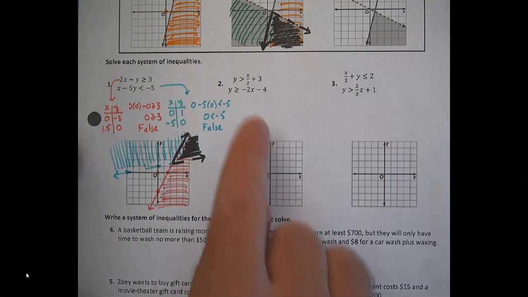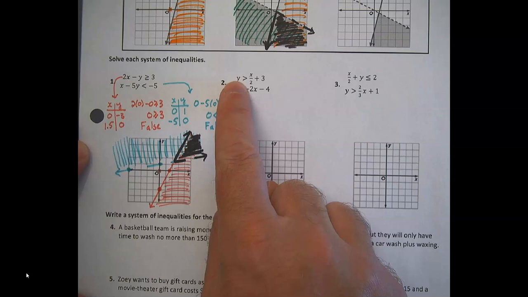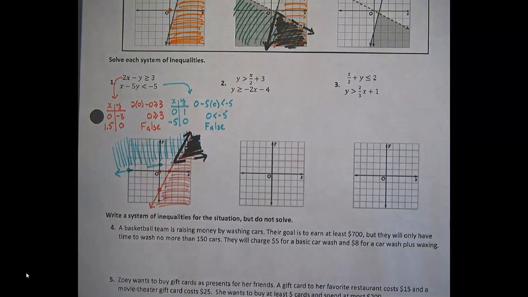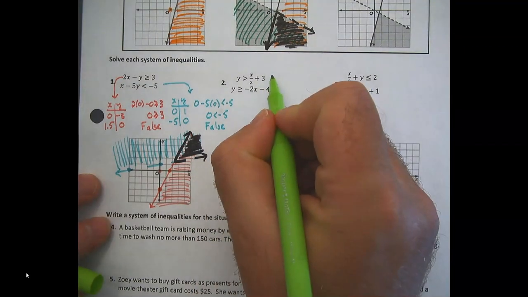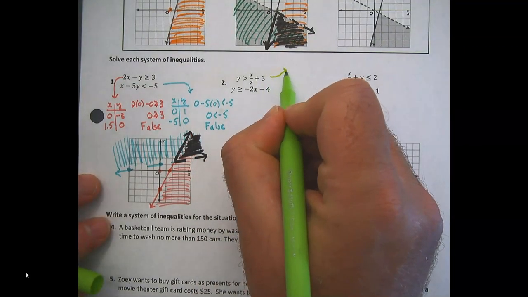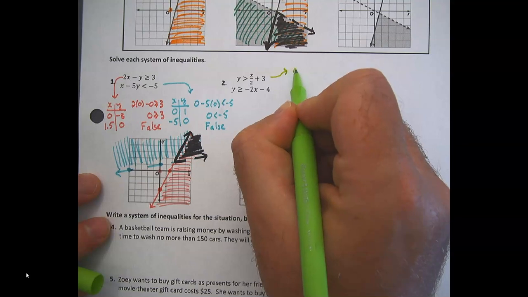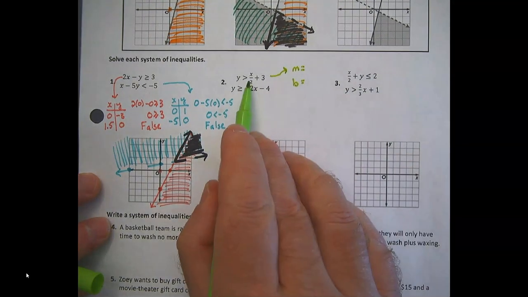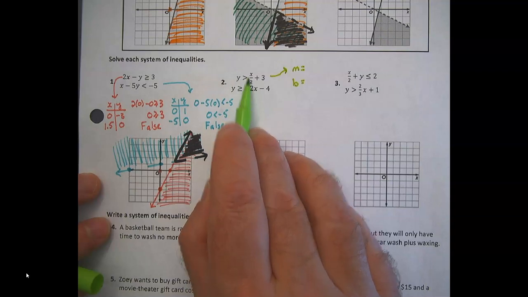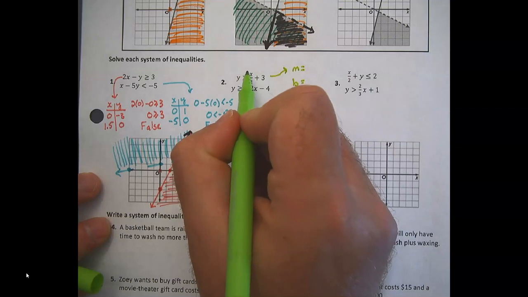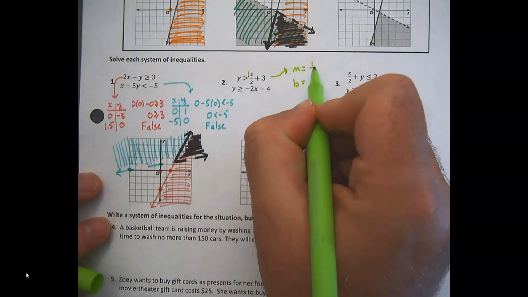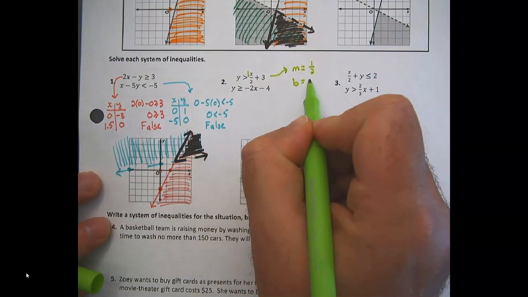Okay, let's try another one. We've got another one here. This time it says y, and y is by itself, so that's in slope-intercept form. So I'm going to try to graph this in slope-intercept. That means I should be able to figure out what the slope is and what the y-intercept is. The slope is the whole thing connected to x. In front of x, there's a hidden 1, and underneath it is a 2, so that's 1/2. My y-intercept is 3.